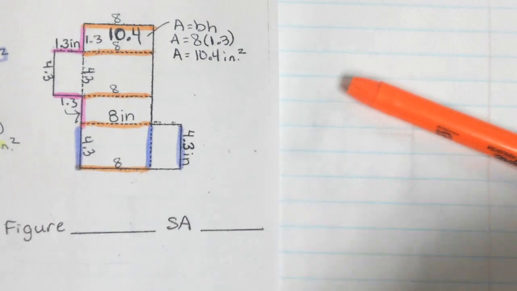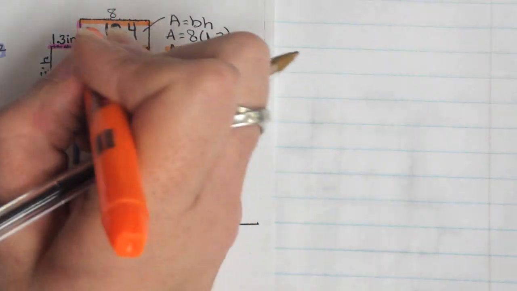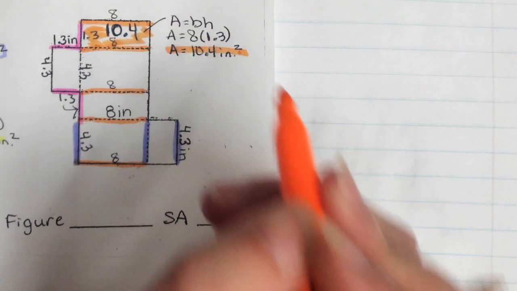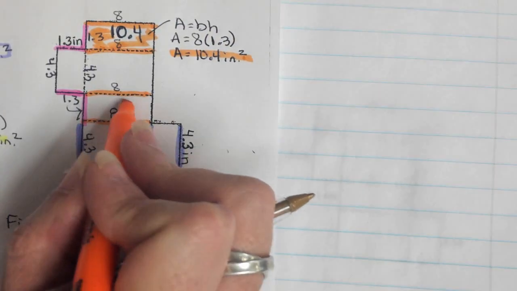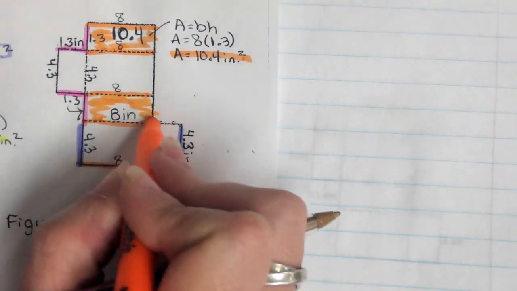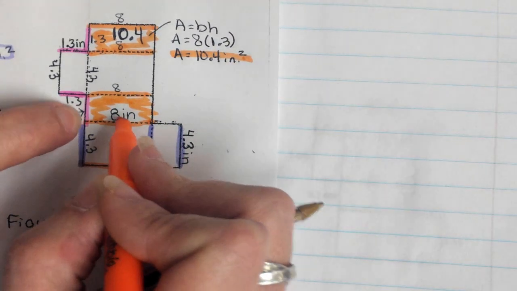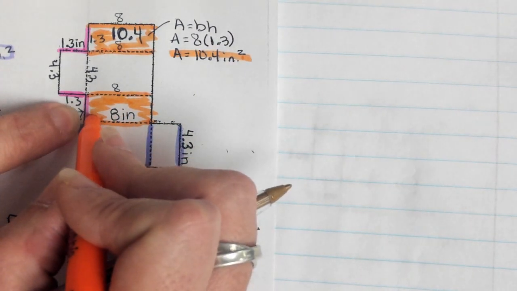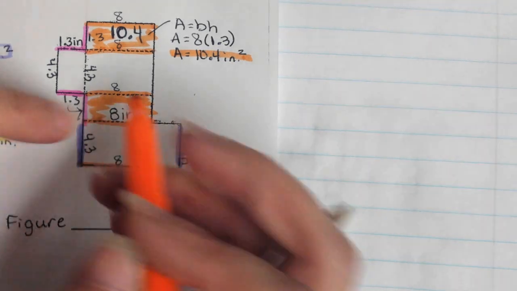Okay. Now, which other one has those measurements? That one. Do you see how it's still an 8, but that wall is a 1.3? It's kind of like every other wall now. It's weird. So this one is also a 10.4.